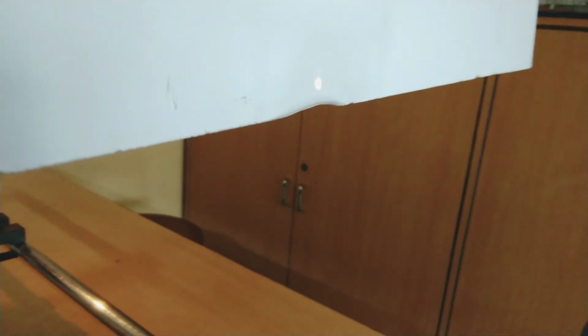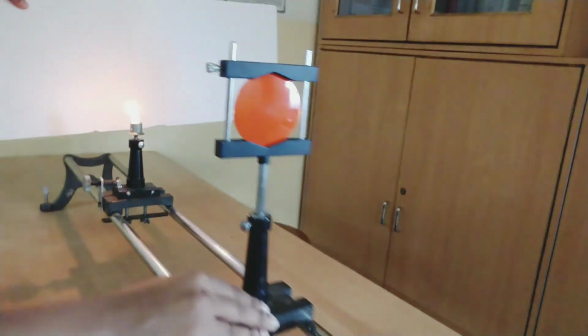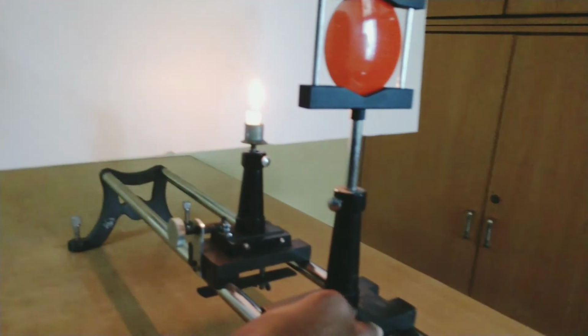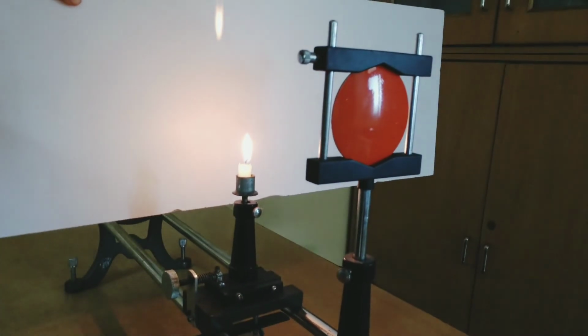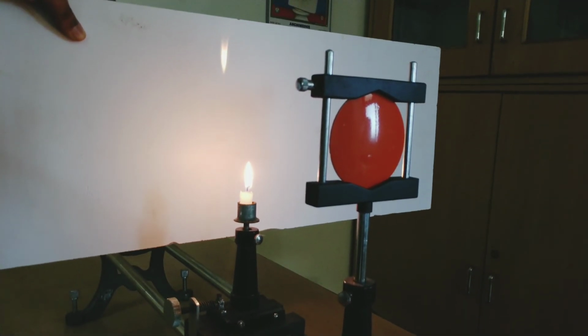We are somewhere here. So from the actual size of the candle, we have got a highly diminished image. Only because my board is not stable enough, we are not able to show you a very stable image. Otherwise, we can always produce a stable image if we have our board, the screen, to be stable.